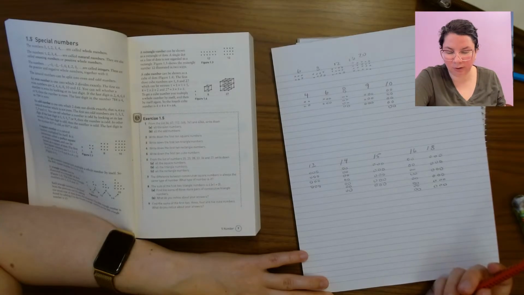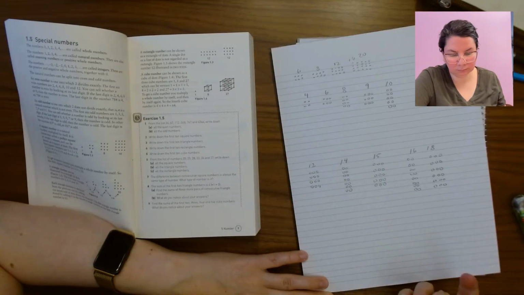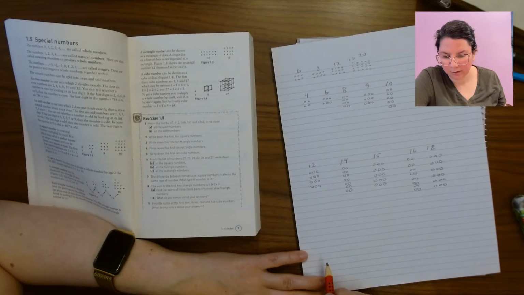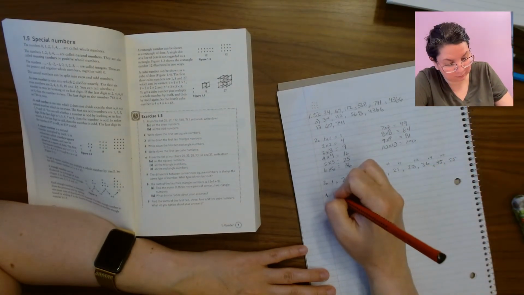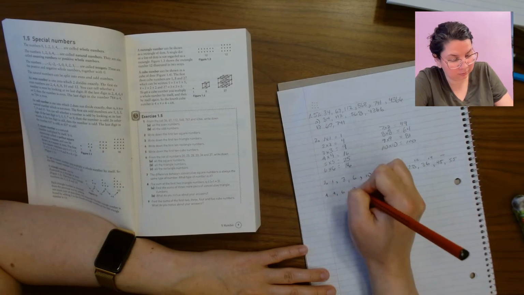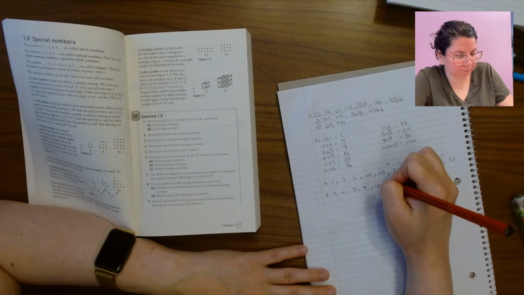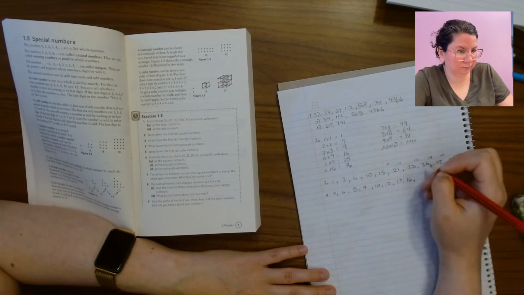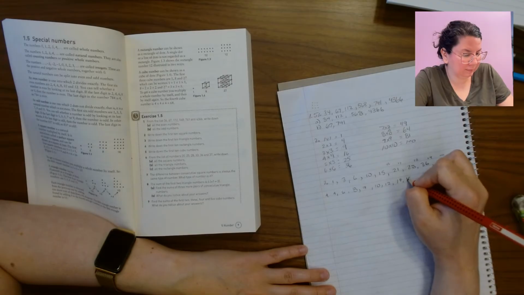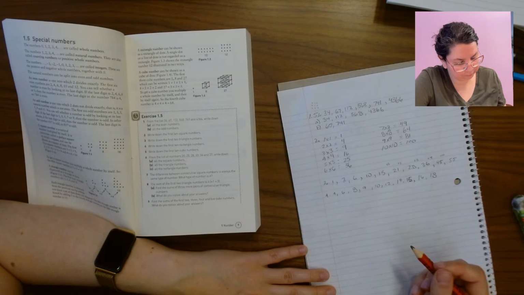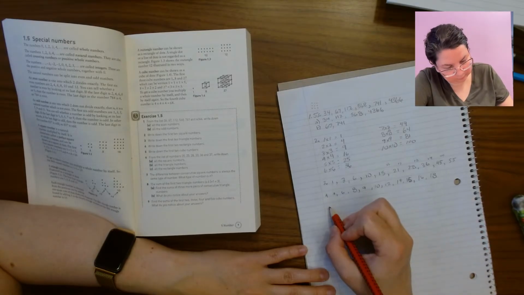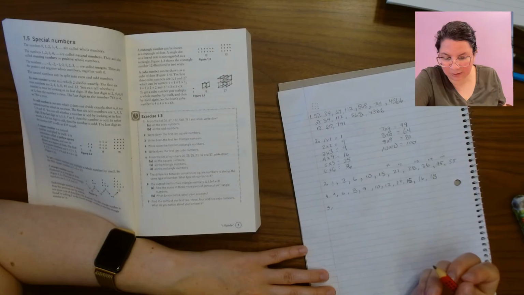Write down the first 10 rectangle numbers. Then write down the first 10 cube numbers. Okay, that would be easier too because that's 1 times 5. So I'm just going to write these down for now because I don't understand this at all. Oops, I missed 1. 15, 16, 18. Okay, so 5. Write down the first 10 cube numbers.